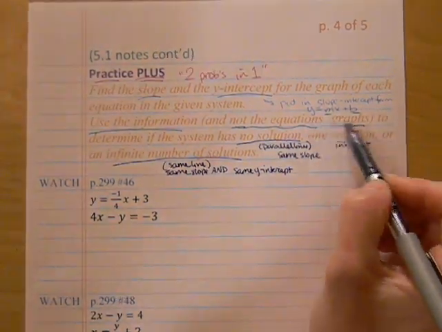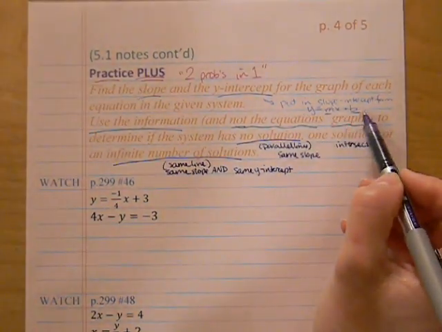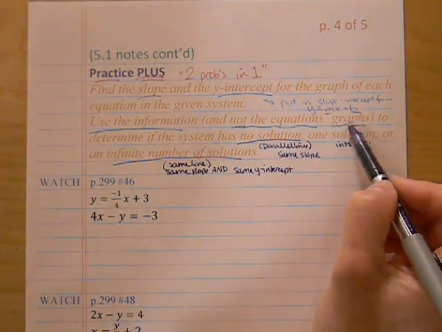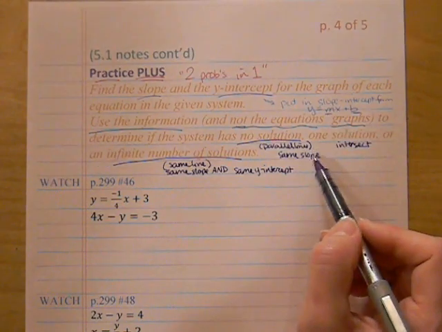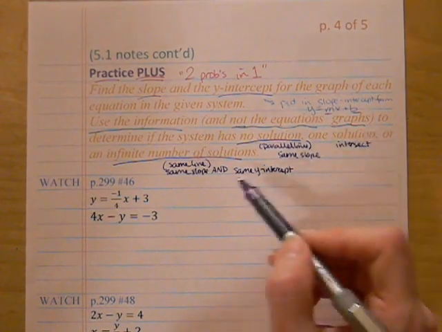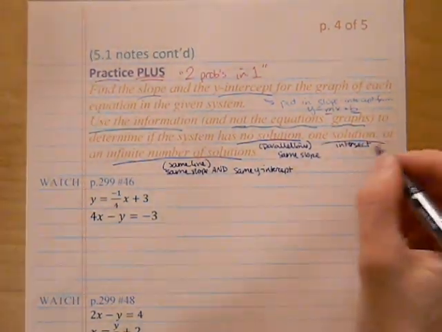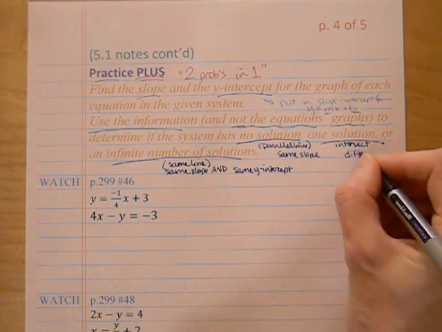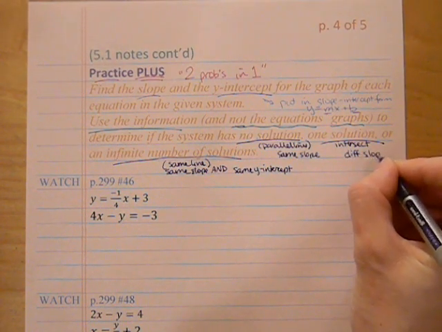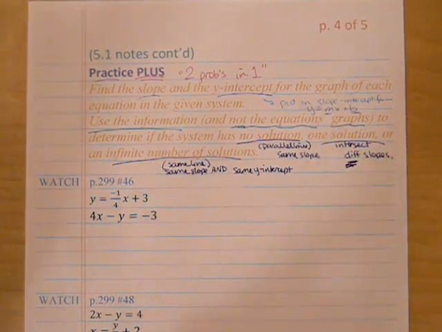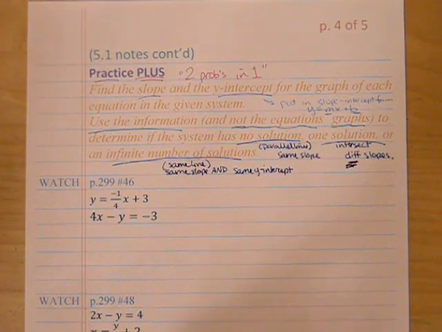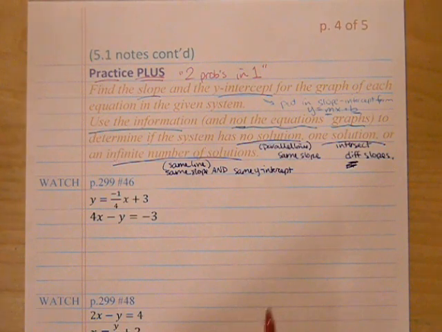So we're going to solve it for y equals mx plus b, get the graphing information, the slope and the intercept, and then use that to determine if they have no solution, one solution, or infinite number of solutions. Okay, different slopes on that. If there's going to be one solution. So we aren't actually solving it, we're just determining how many solutions there are.